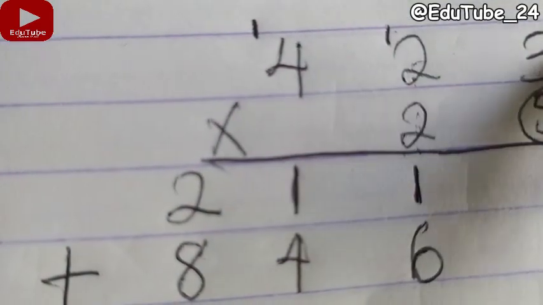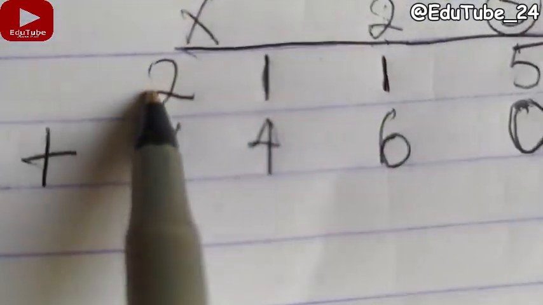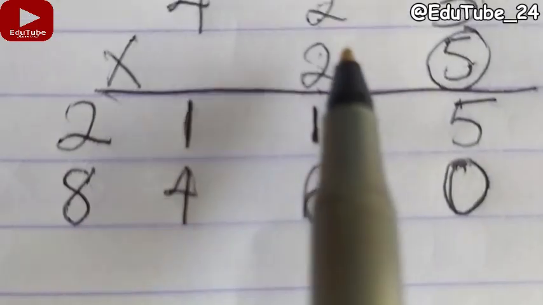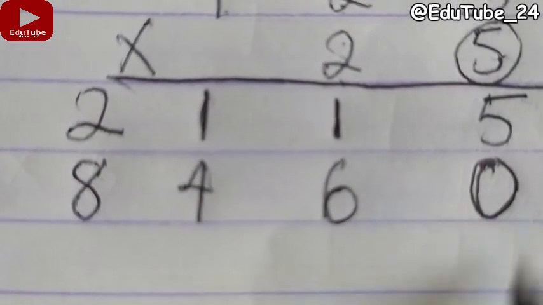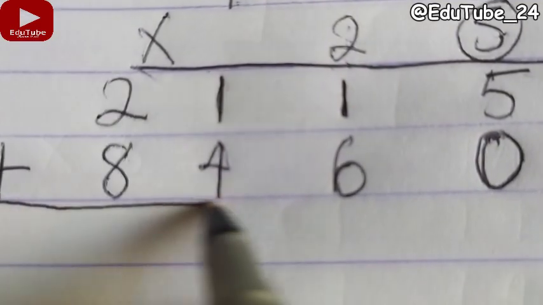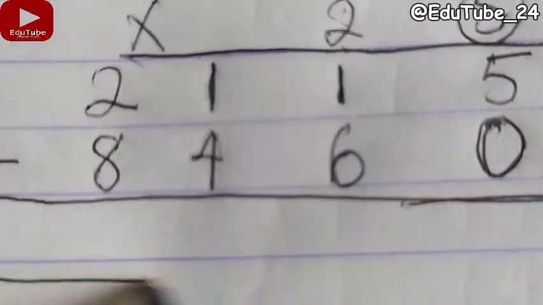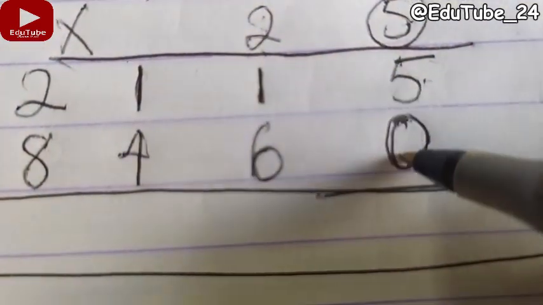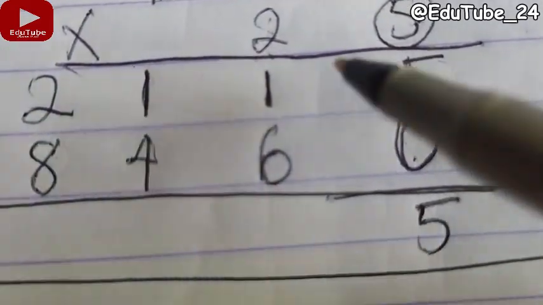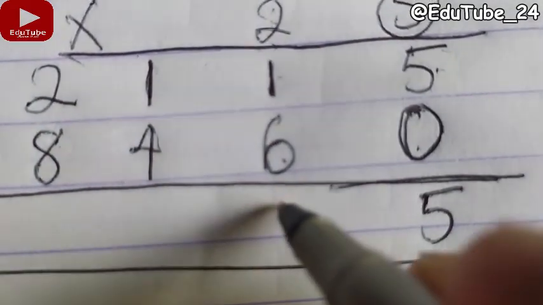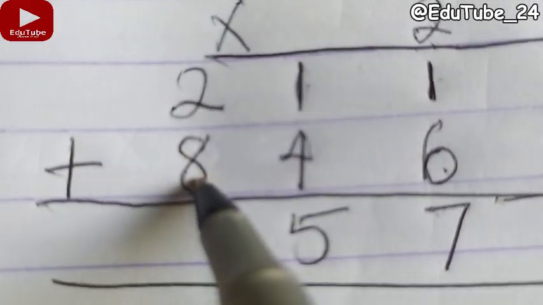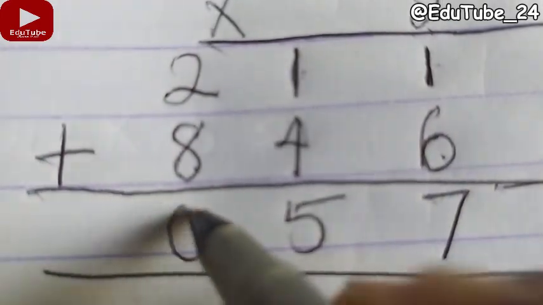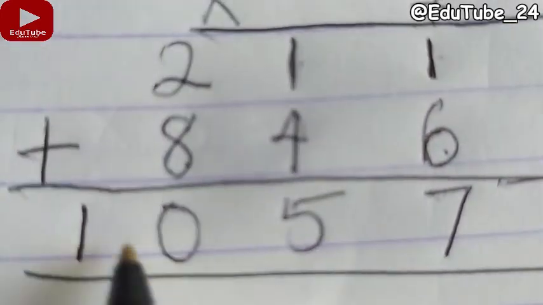So 5 times 423, the result is 2,115. And 2 times 423, the result is 8,460. So I'll rule my line and add the numbers together. So 5 plus 0, that gives me 5. And 1 plus 6, that gives me 7. And 1 plus 4, that gives me 5. And then 2 plus 8, that gives me what? 10. So I'll write 0 and bring 1 here, making 10.